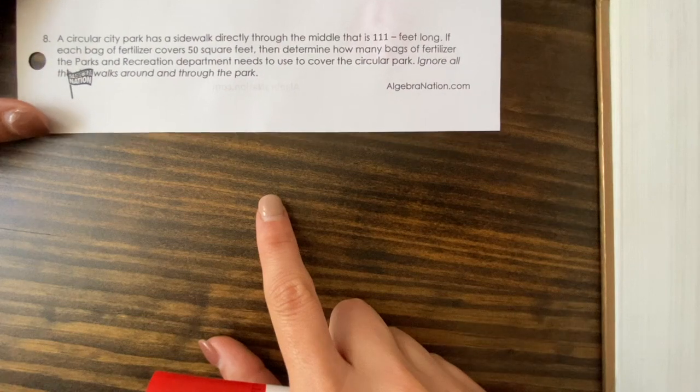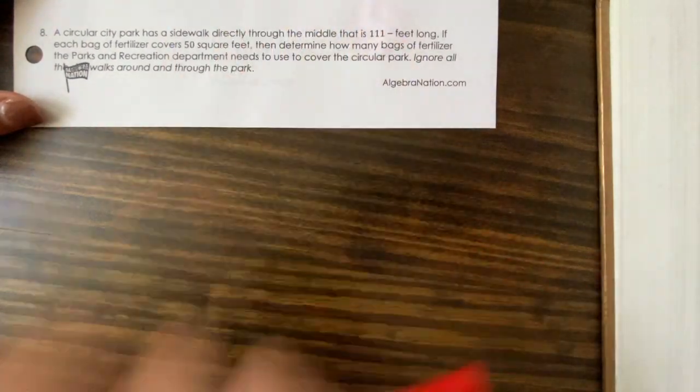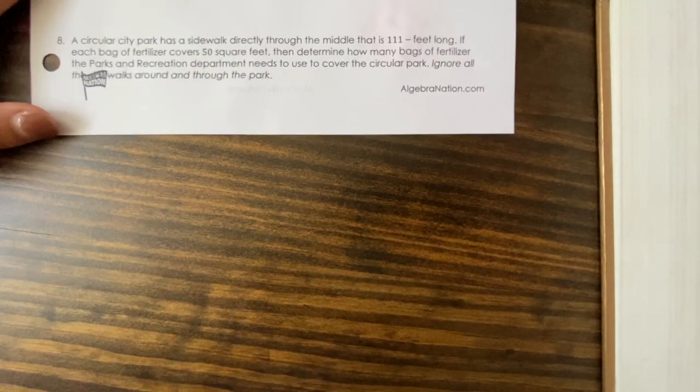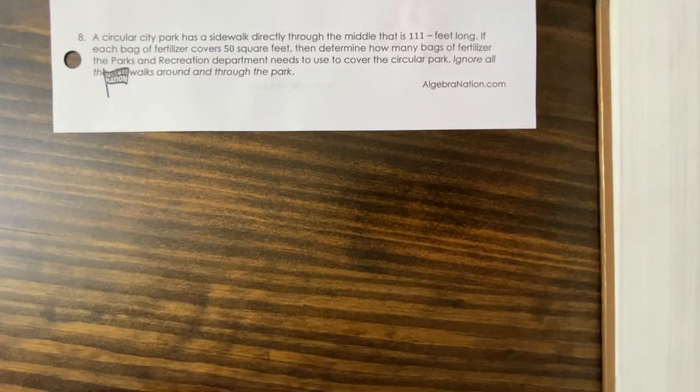All right, I didn't leave you a whole lot of space for number 8, but you can just do it in the number 7 spot. I'm going to move some things around and get another sheet of paper. Give me 1 second.